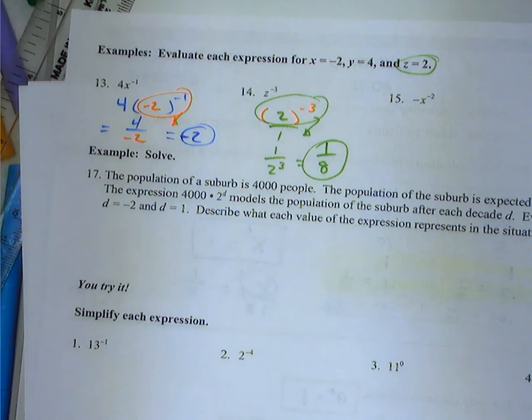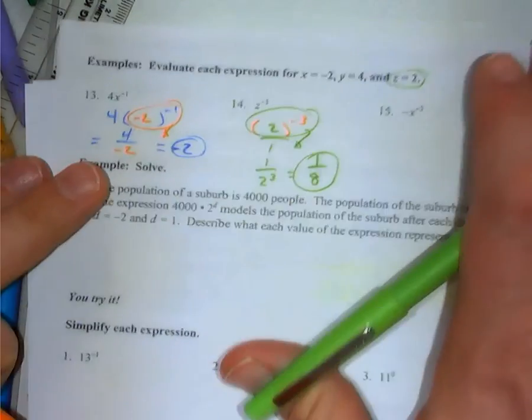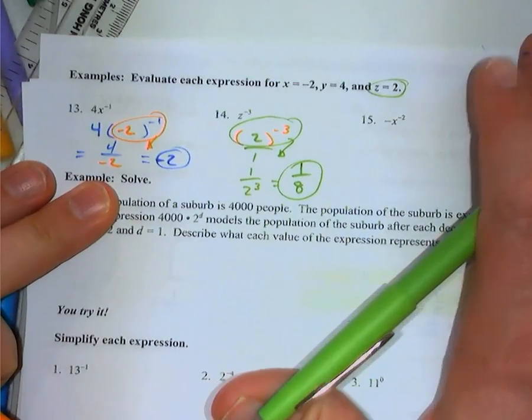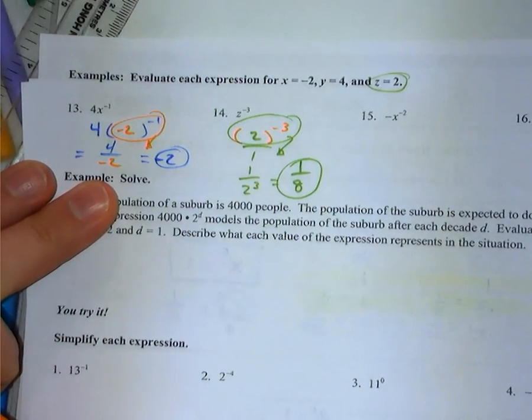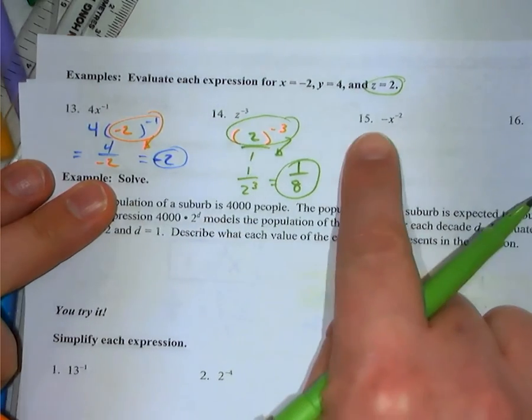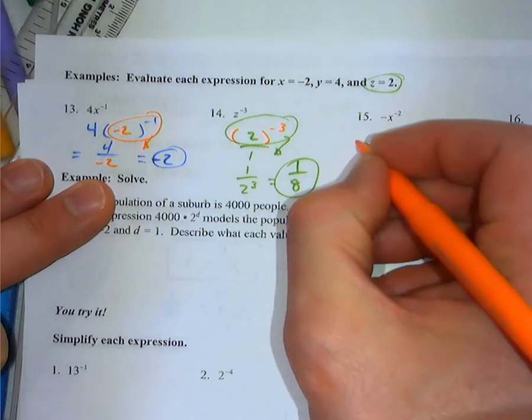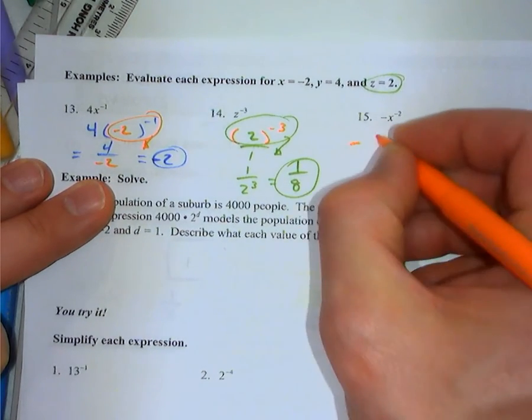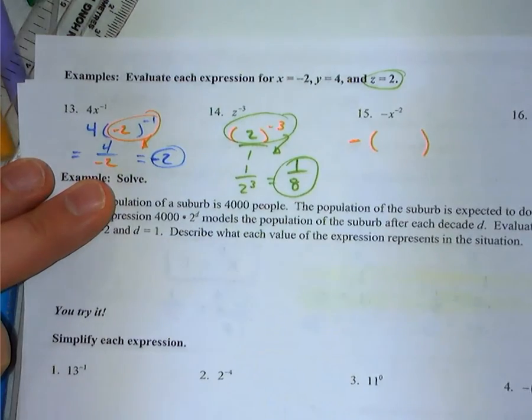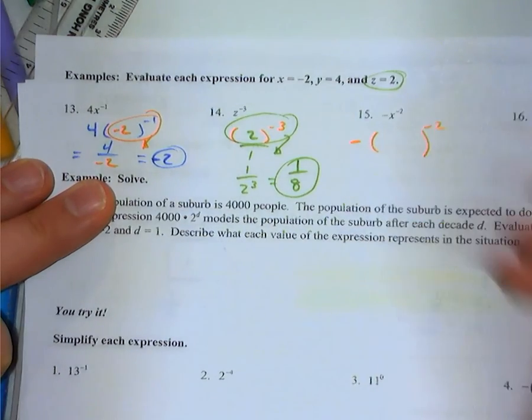How are we doing, y'all? Again, we don't have to do all of these, but we'll do a lot of them. Let's do at least one more. So if I look at 15, I have the opposite of x to the negative second power. Okay, so the idea is this is the opposite of what I'm inputting to the negative second.